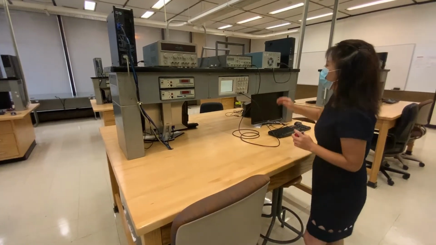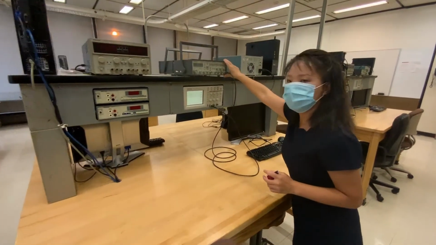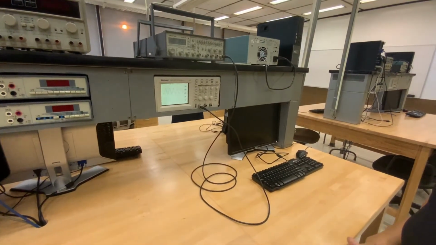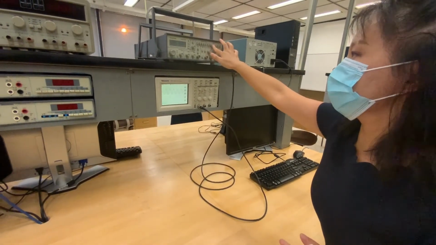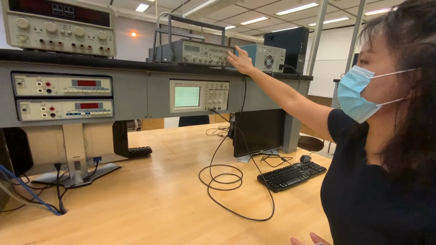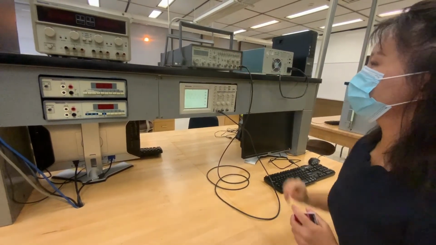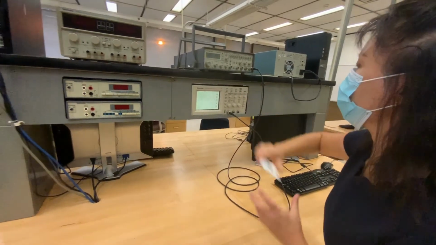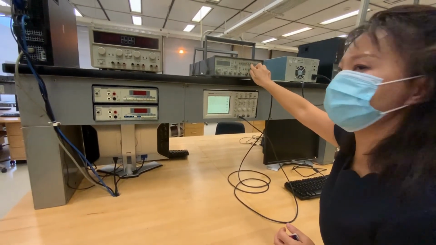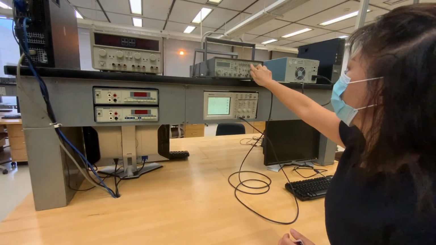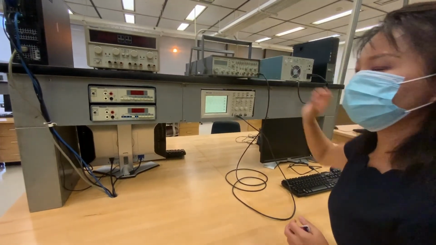Here we have the third component, called the function generator. The function generator is used to generate sine waves, triangular waves, and square waves. The frequency can go from 5 Hz to 5 MHz, and the max frequency is 5 MHz. We usually use 1 kHz to do the experiments.